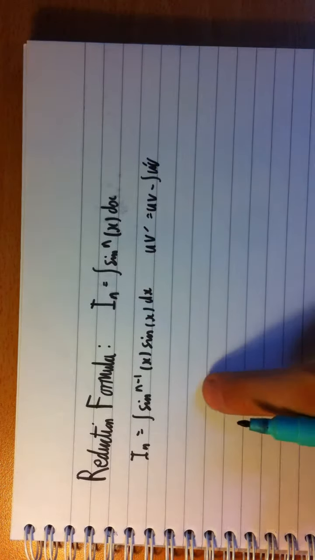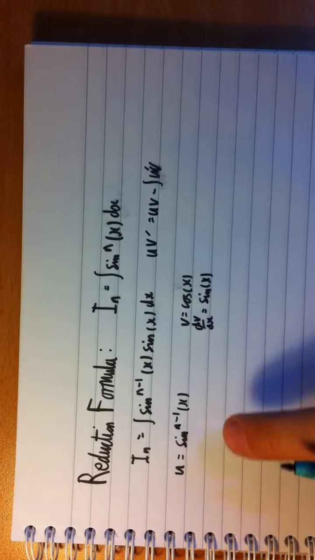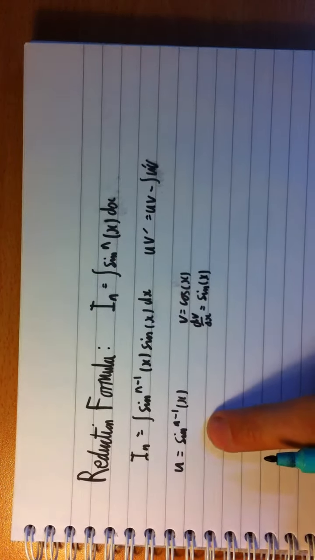So, if I take u as sin^(n-1) x and v as cos x, where dv has been sin x and I integrated to find cos x, then I just have to differentiate u and I'll have all of the pieces necessary to do the integral.